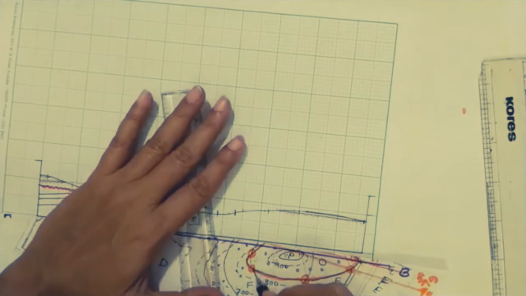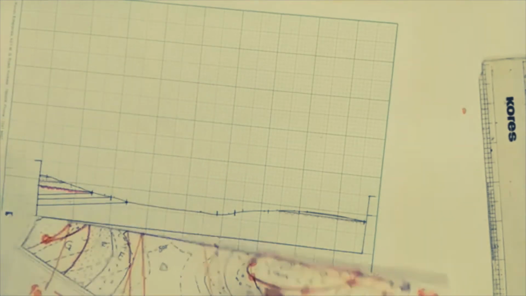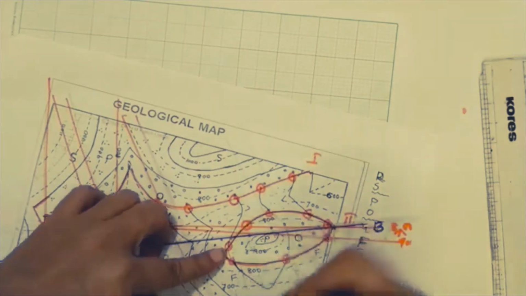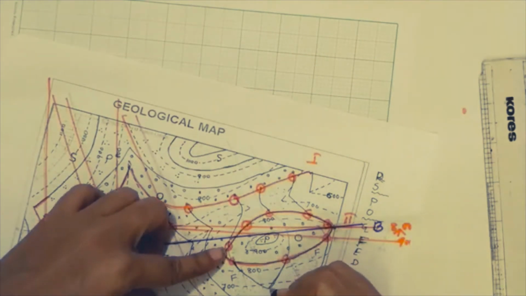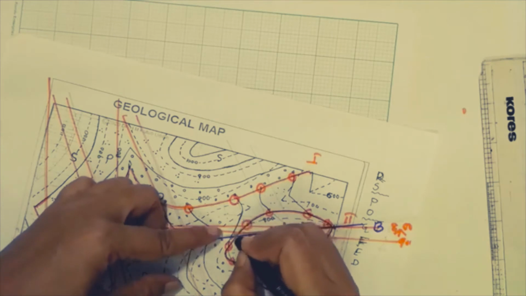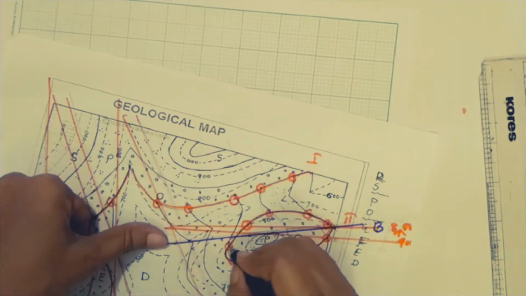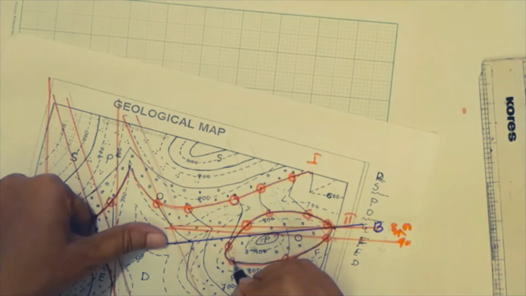This is another bed, go through this, this is another bed just beneath the line of unconformity. And this is also the triple point junction, this one is the triple point junction, this one is the triple point junction.